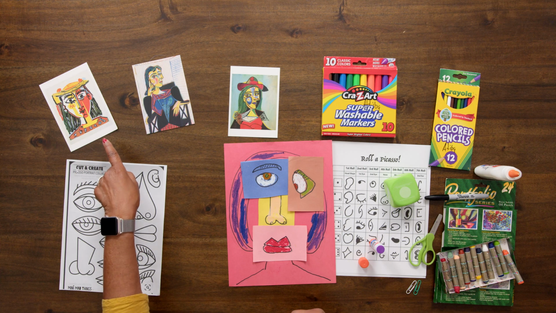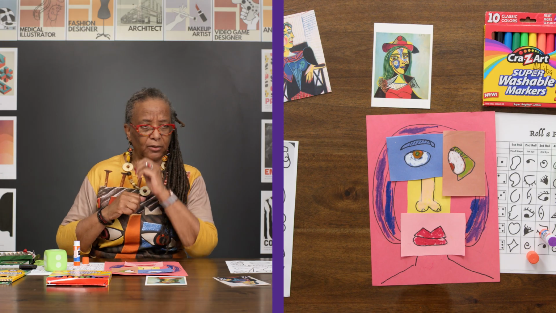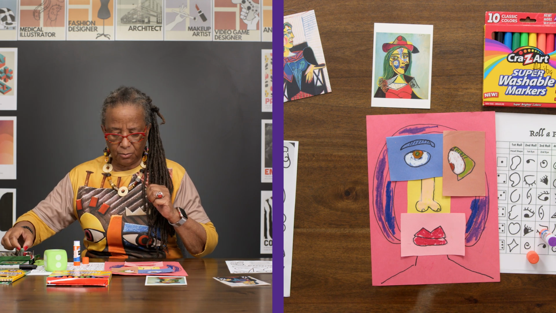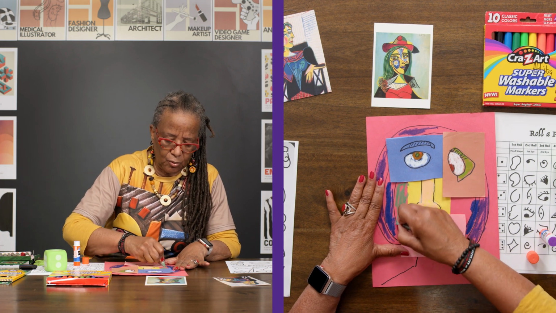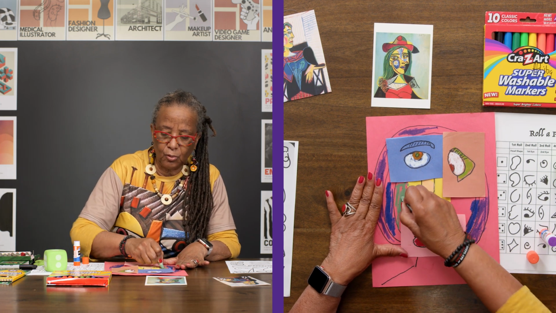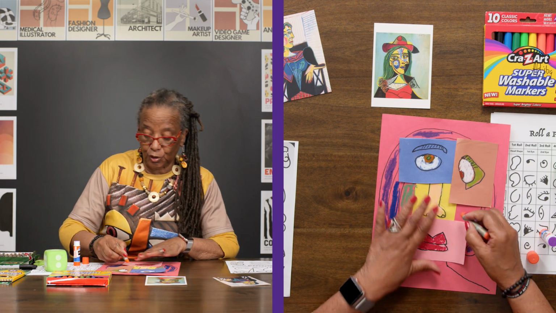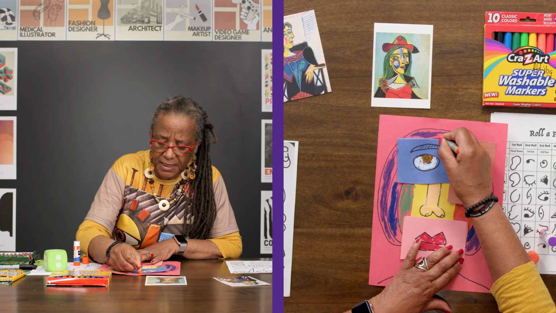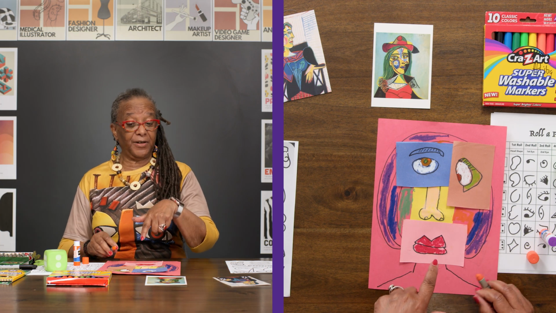Okay, so now the face. You remember when we talked about this one, how Picasso made one side of the face one color and the other side of the face the other color? All right, so I'm going to do this here blue here for the face, and we'll fill it in. And then I think I will go with some orange over here. So all of my face is filled in, got the hair, and voila, there it is.